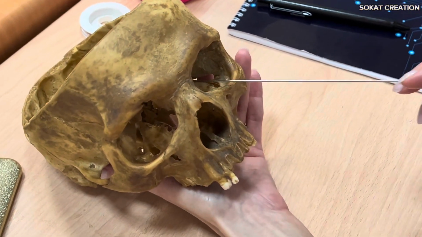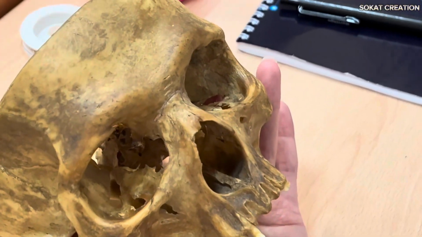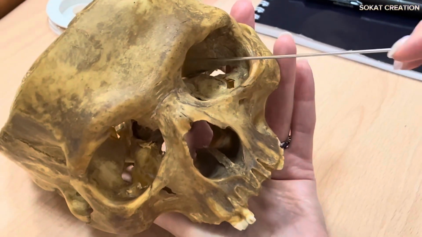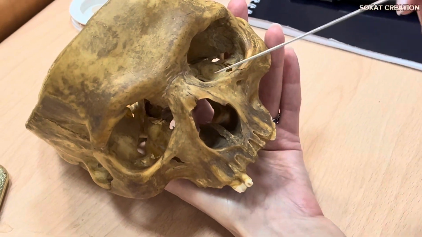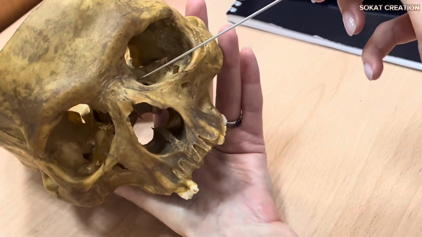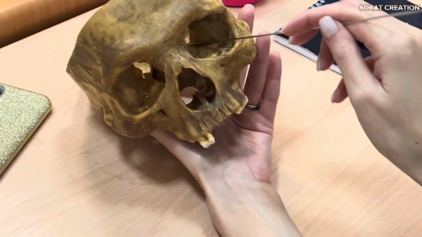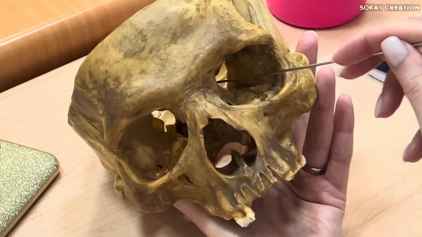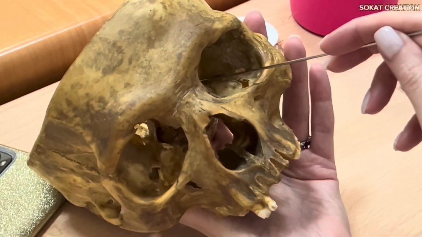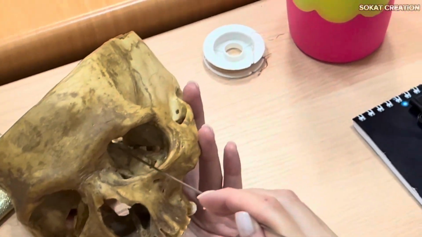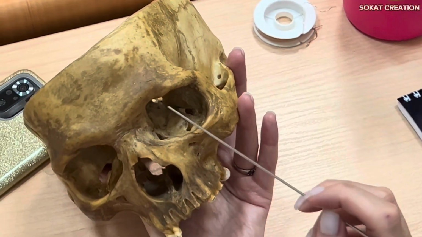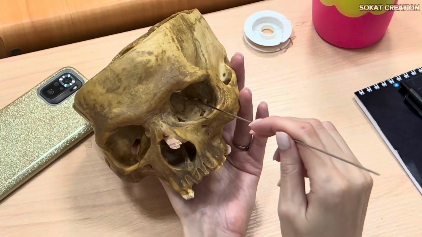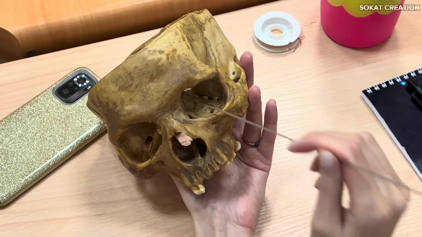The inferior wall is formed by the zygomatic bone and maxilla. The medial wall is formed by the very small lacrimal bone and the orbital part of the ethmoid bone, the orbital lamina.